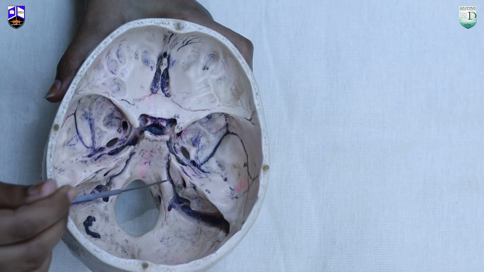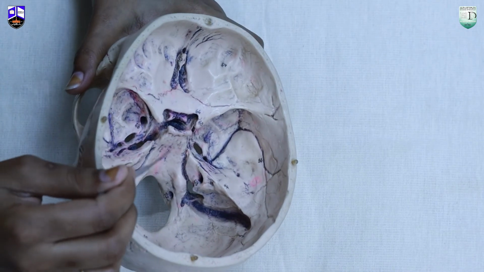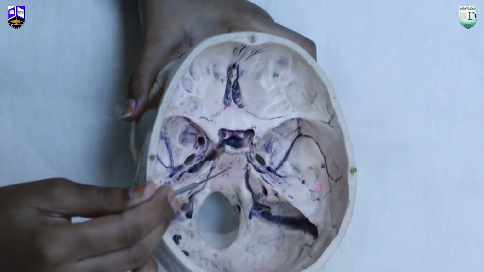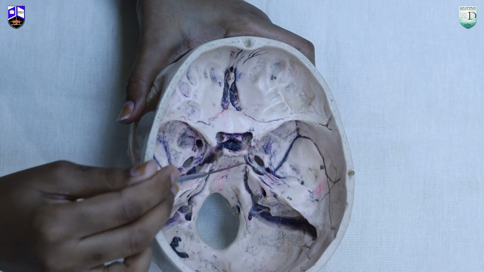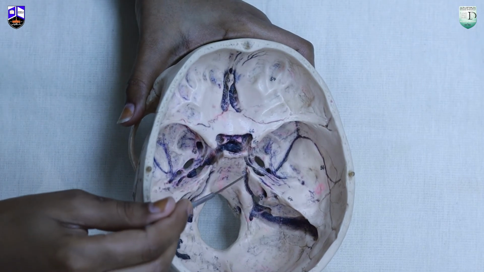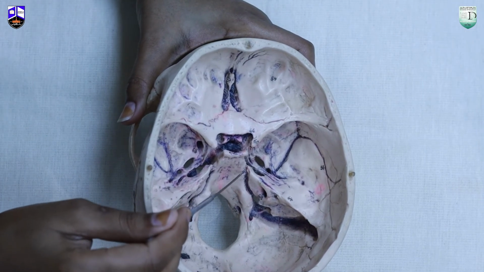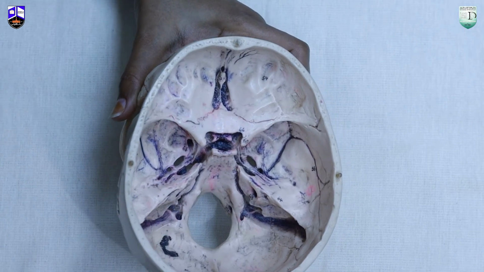More medially, the petrous part of the temporal bone articulates with the base of the occiput, and this fissure is grooved by the running of the inferior petrosal sinus. This inferior petrosal sinus extends down prior to the jugular foramen.